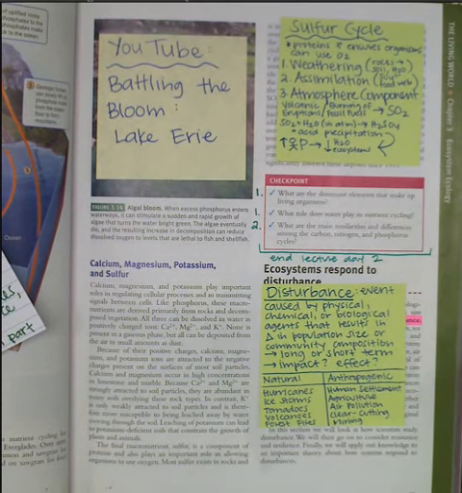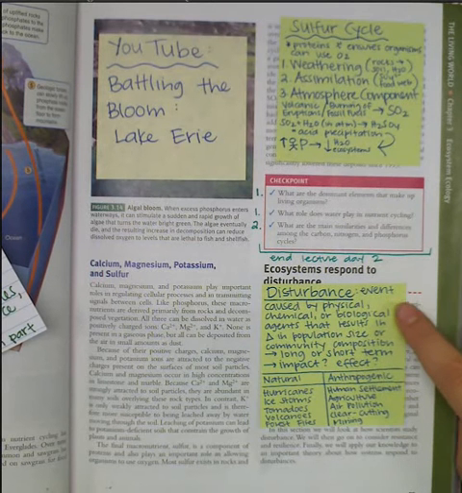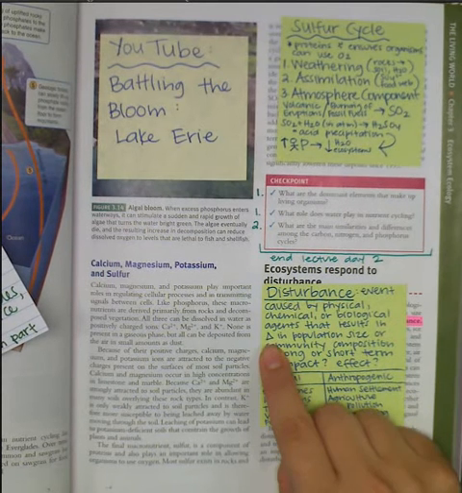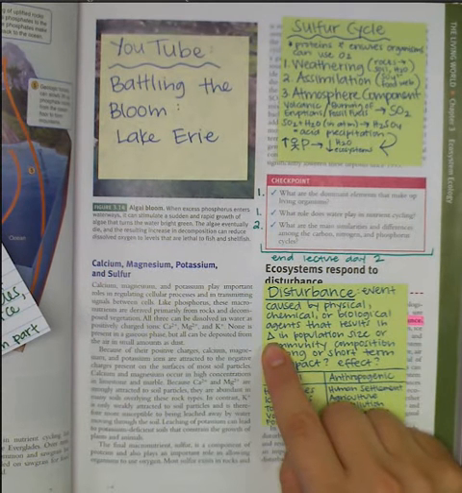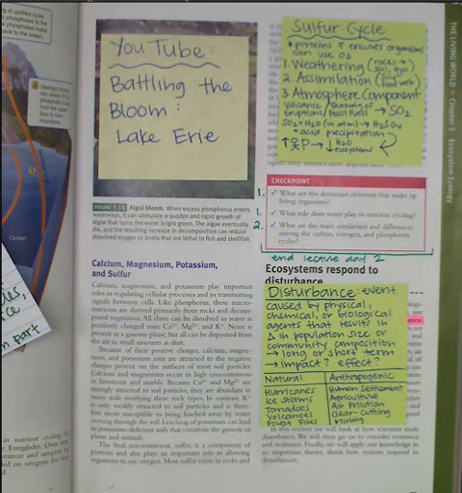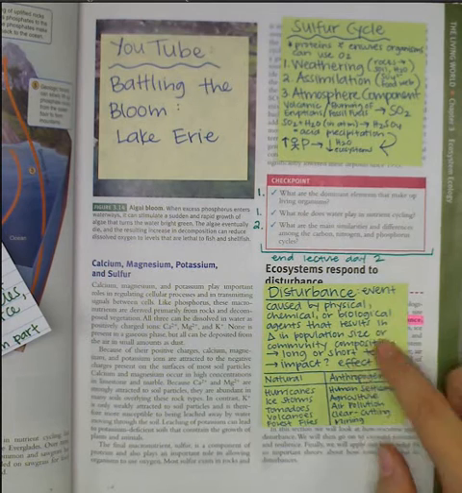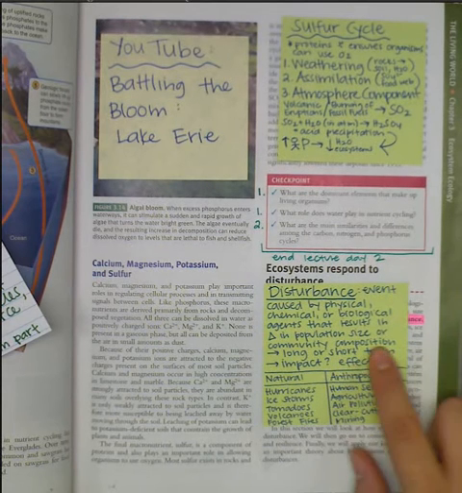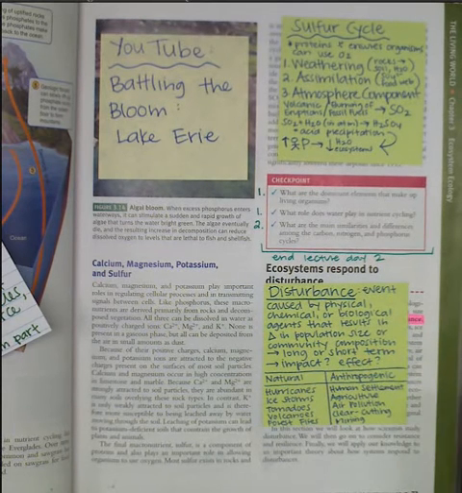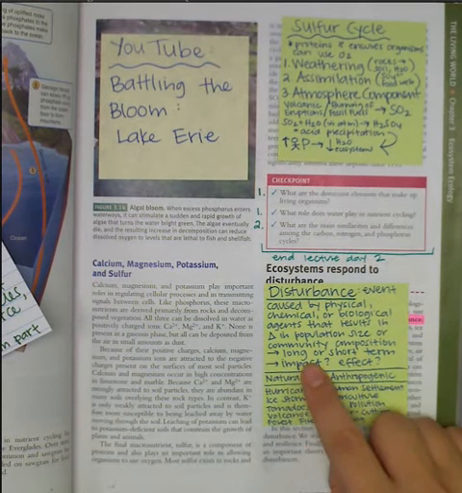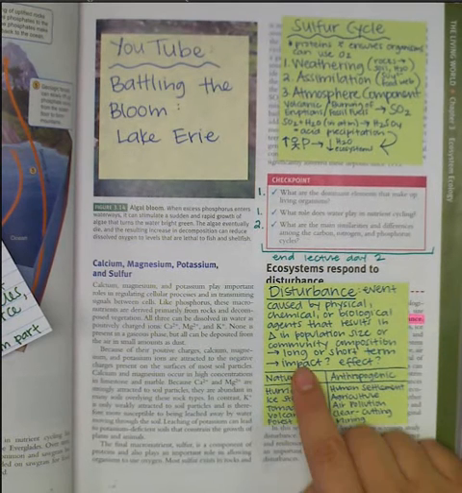So first, what the heck is a disturbance? It's an event caused by physical, chemical, or biological agents that results in a change. That's what that triangle means. It's the letter delta from the Greek alphabet, but it's a simplified way to say change. It results in change in population size or community composition. Now these disturbances can be long-term or short-term, but we want to know what the impacts and effects are.